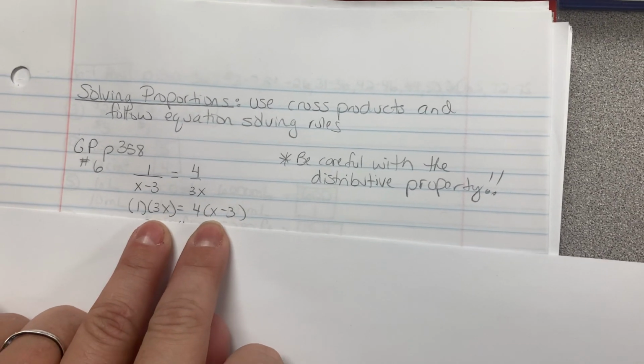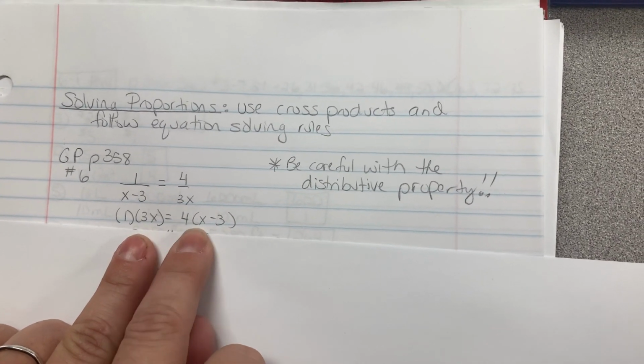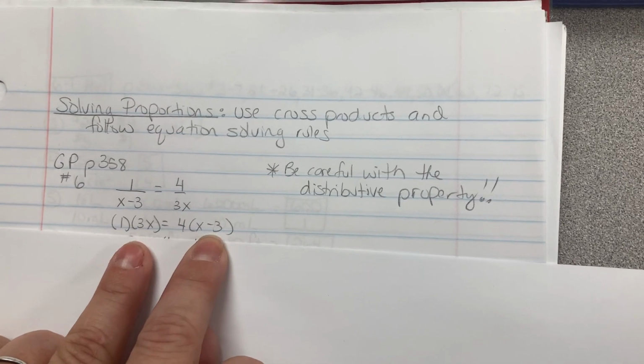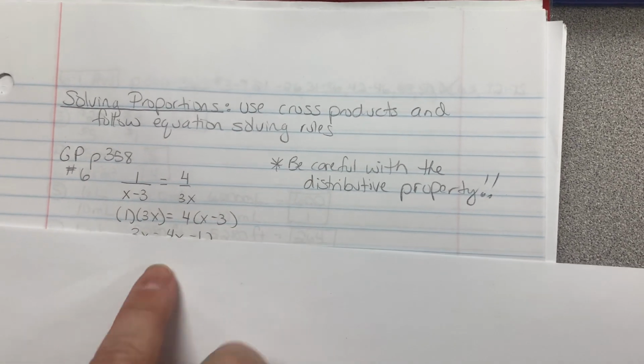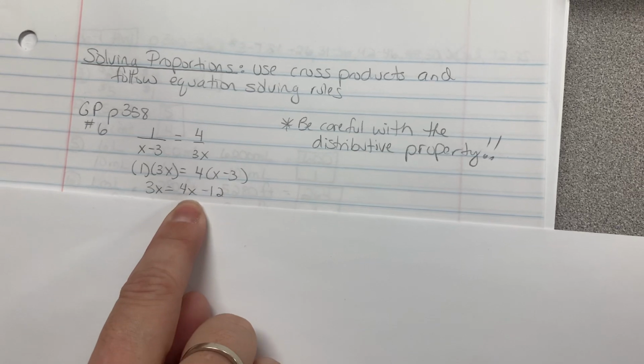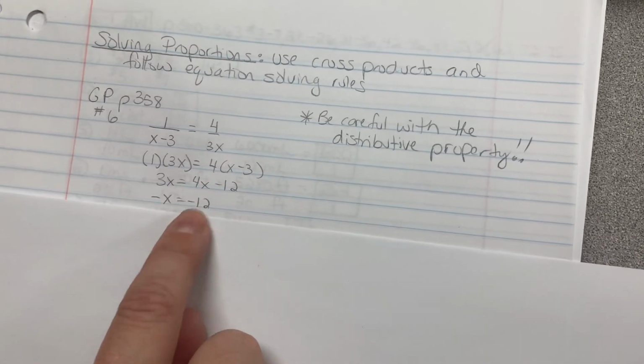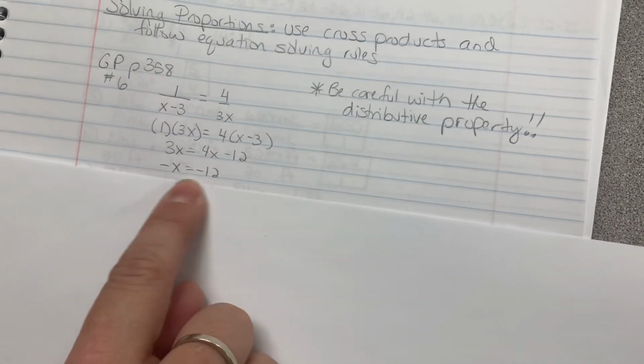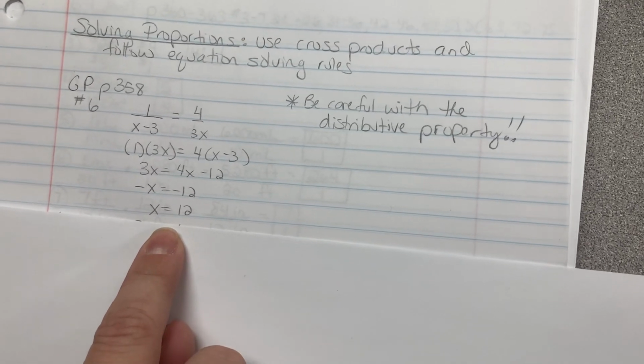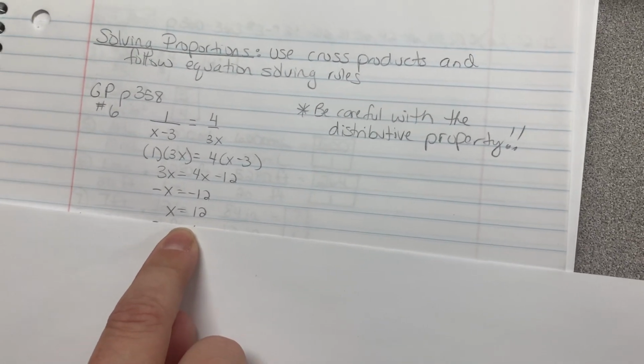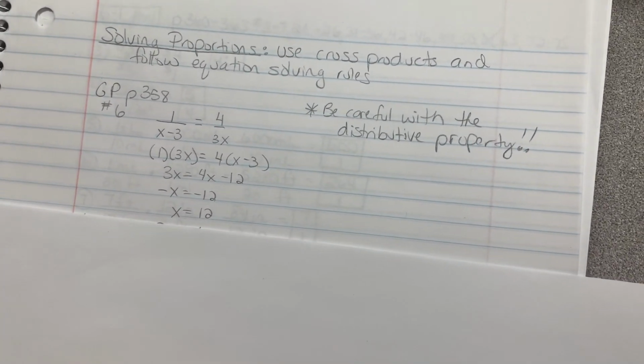And that's probably the biggest mistake you guys are going to make. You're going to do 4 times x and forget to do 4 times negative 3. So be careful with that. When you simplify this, distributive property, multiply, move your variable to one side, divide by negative 1, x is 12. And these problems, we're just asking you to solve the proportion, so x equals 12 is enough.